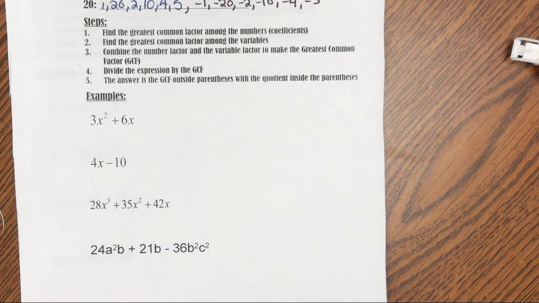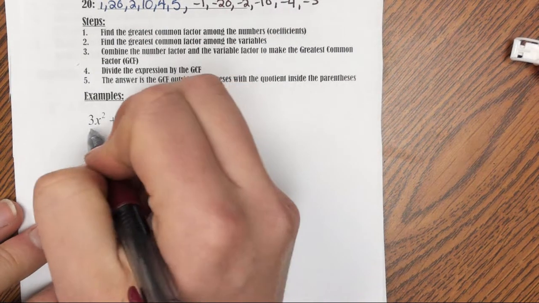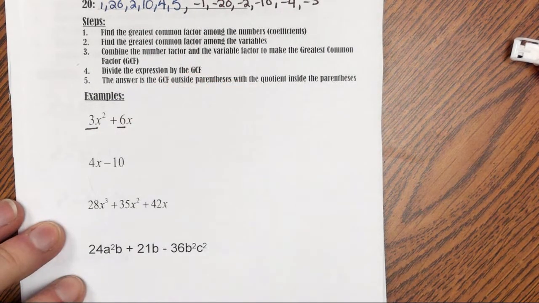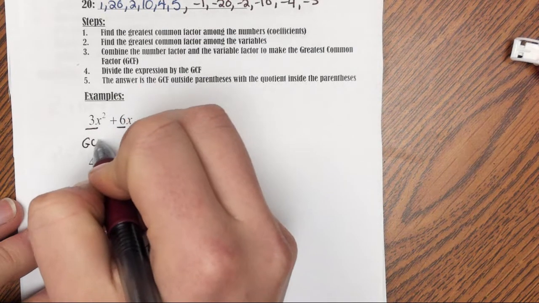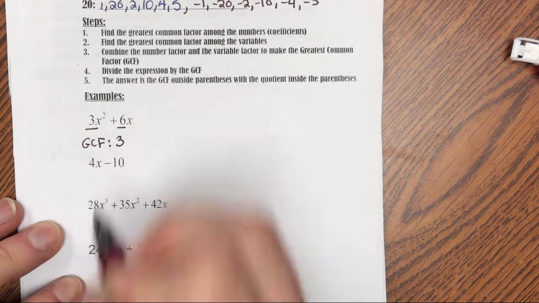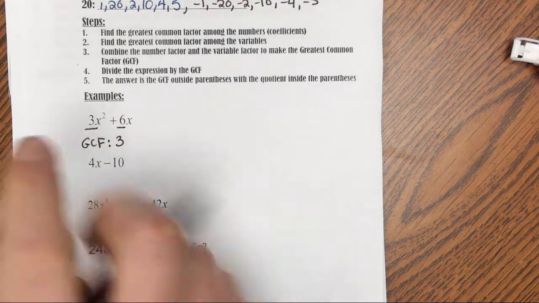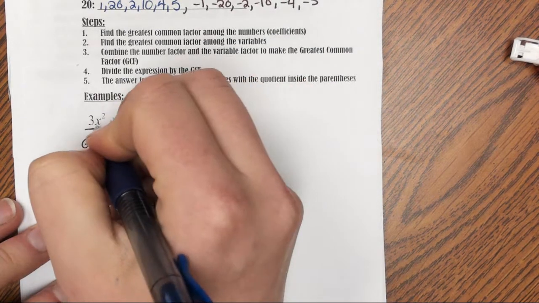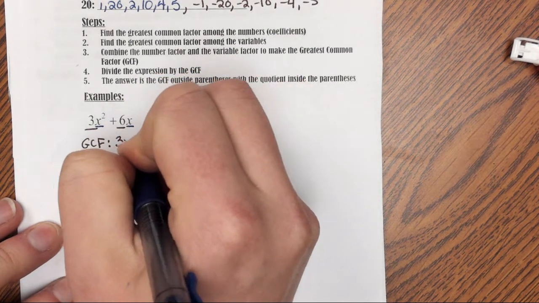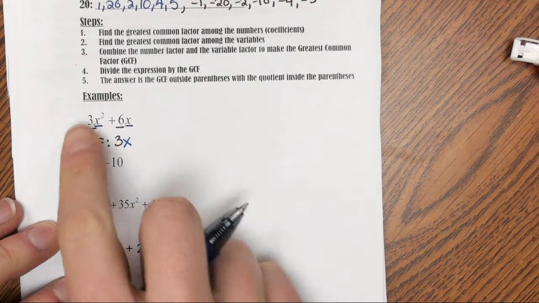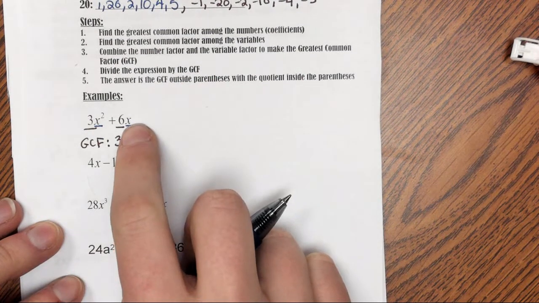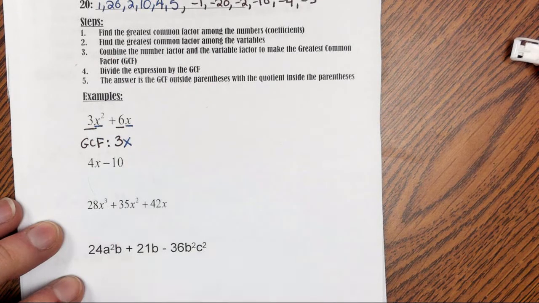So let's look at number 1. I have 3x squared plus 6x. My greatest common factor of the numbers is going to be 3. And then my greatest common factor among the variables is going to be x. Not x squared because there's not an x squared here. It's just a plain x. So my greatest common factor is going to be 3x.